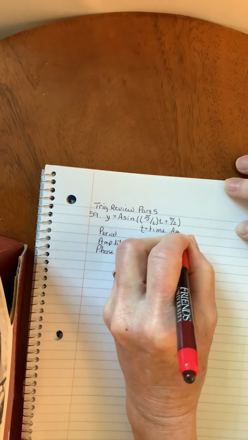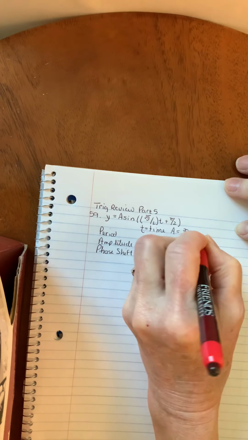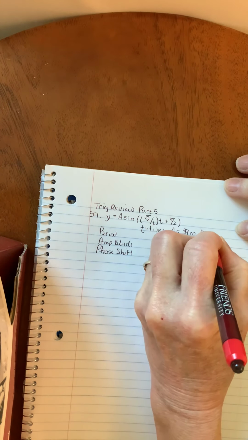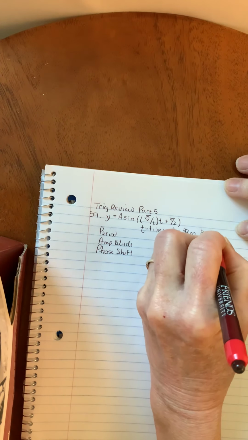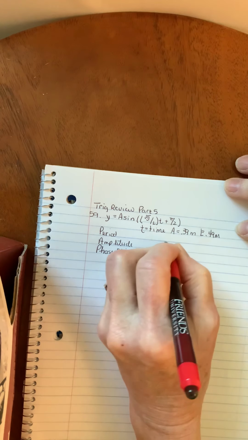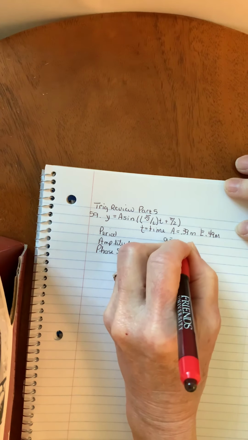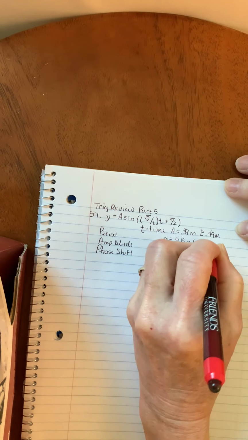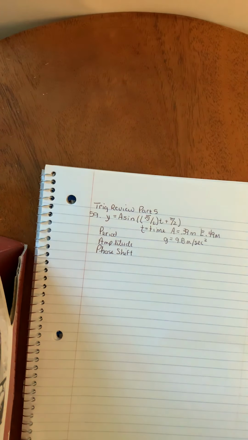A equals 0.39 meters. L is equal to 0.49 meters. And I guess G is 9.8 meters per second squared, or meters per second per second.